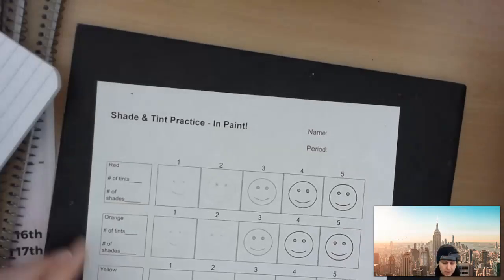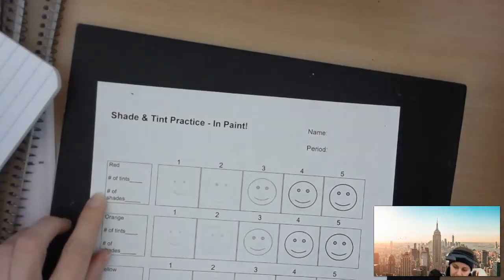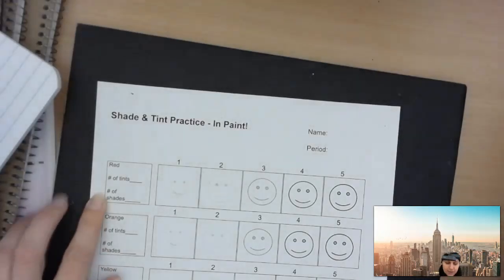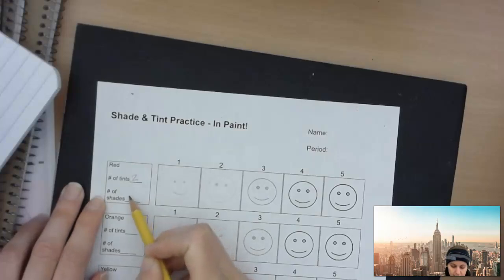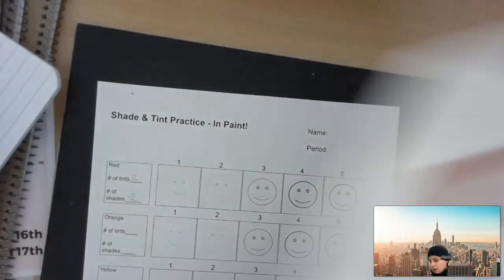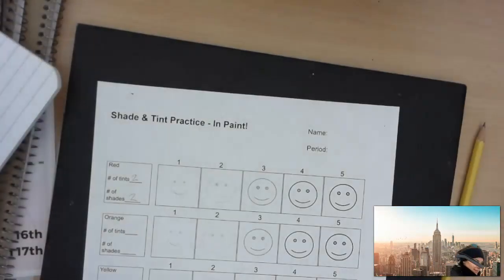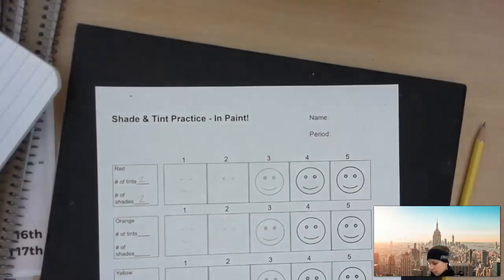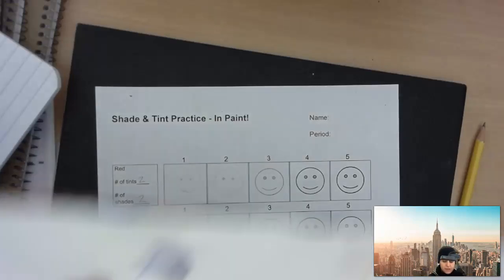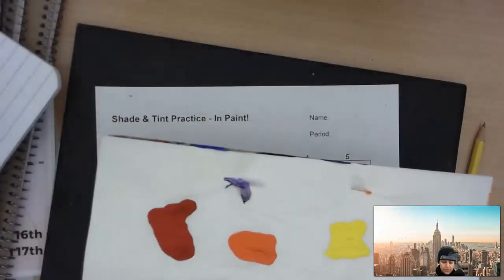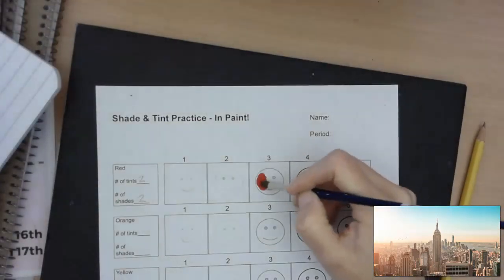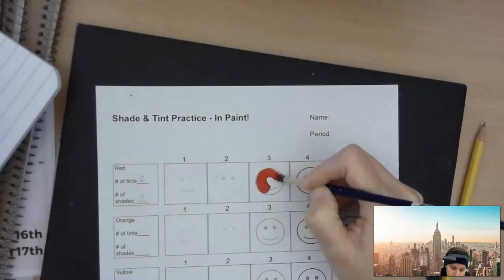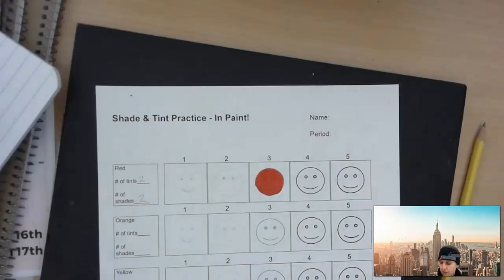So that's something you have to think about as you're doing this. I'm going to do the red row, and I do believe, and I may be wrong, I'm going to test it out first, that the number of tints I'll get out of it is about 2, and the number of shades is also 2. And I'll start to paint now. If I can find my paintbrush. Okay. When I start, I'll just start with the color by itself. So red, I think, is just going to be my number 3 value because it's a medium value on its own. And I think I can get 2 tints out of it and 2 shades.